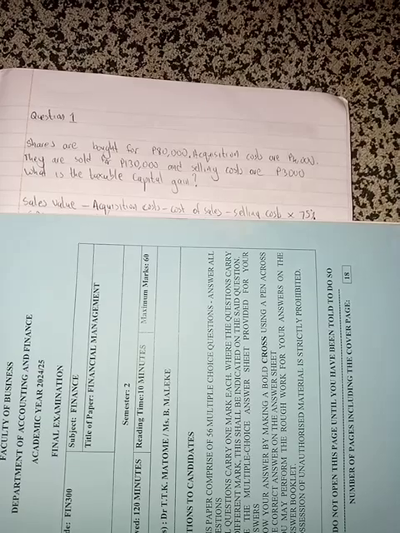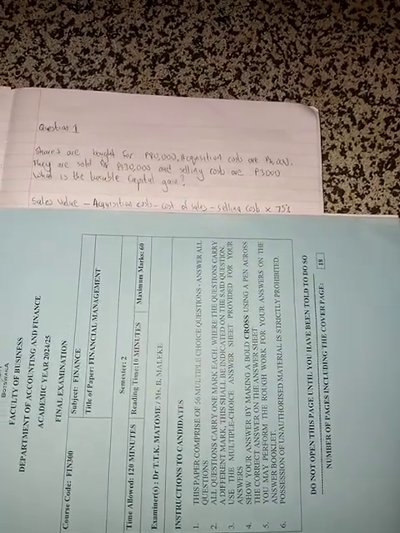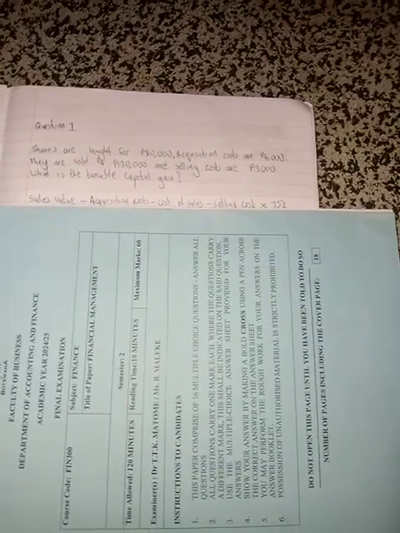To calculate the gain, we use this formula here. We say sale value minus the acquisition cost minus the selling cost, times 75%. Like I said, with shares, we don't calculate indexation. Indexation does not apply with shares. We just determine the gain and then we multiply it by 75%. So this is the formula that we'll be using here.